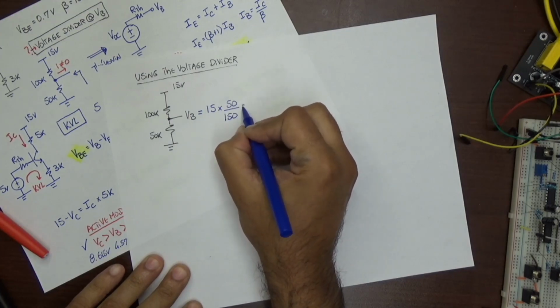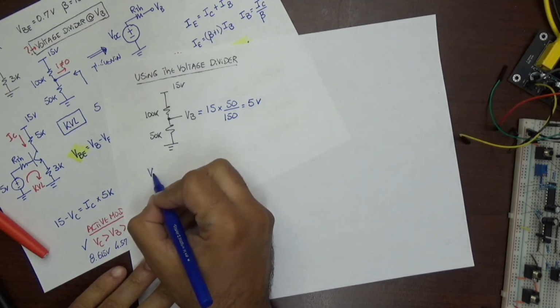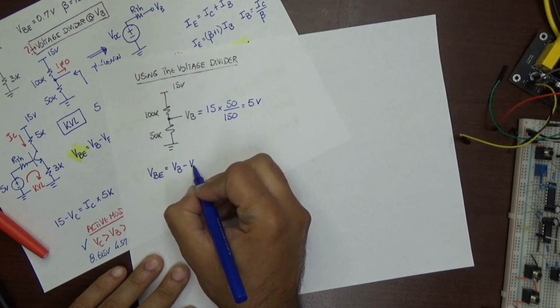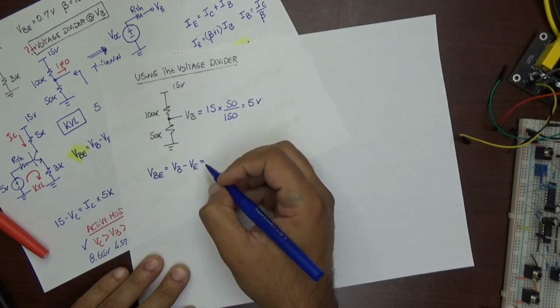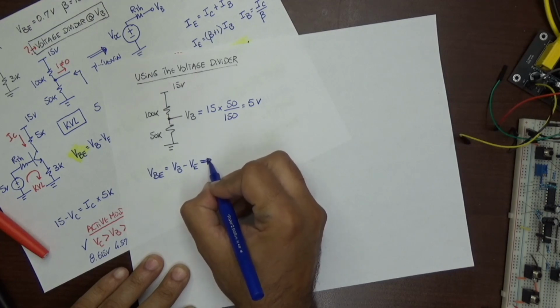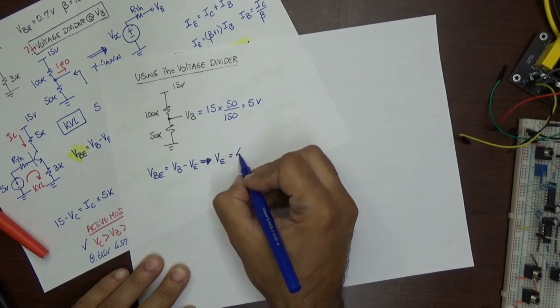The K can cancel out. All right, so I know VB. I can find my VE because I know VBE is 0.7 volts. Rearranging this equation, I get a VE of 4.3 volts.